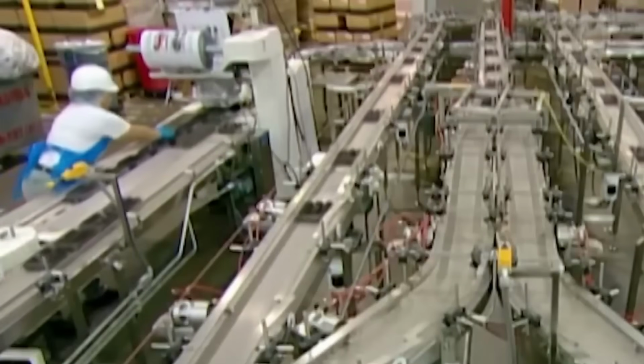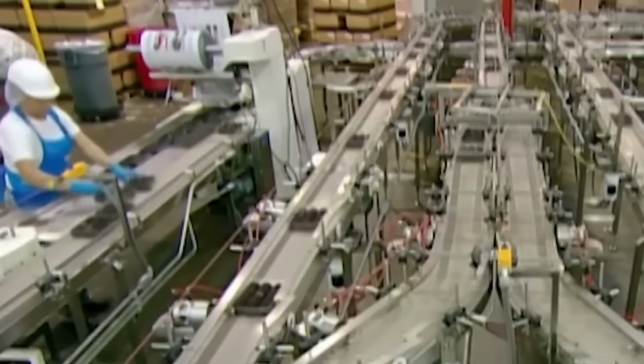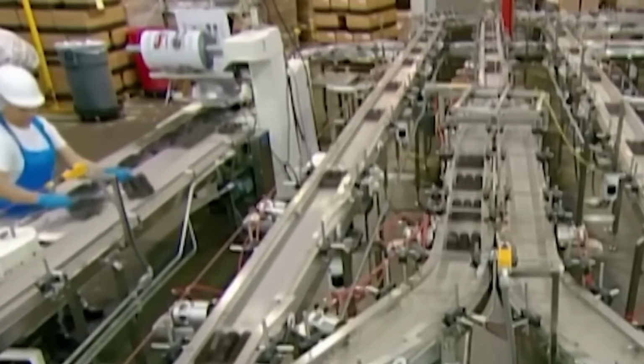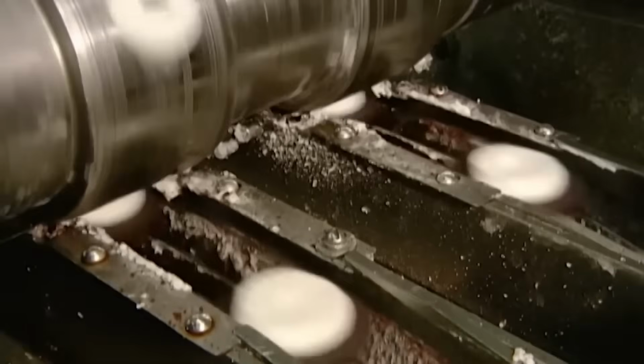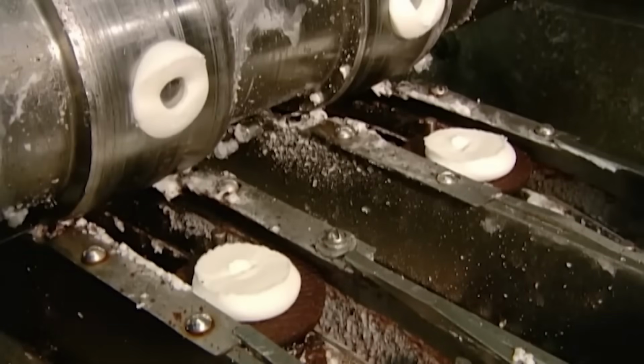The newly assembled Oreo cookies are then conveyed forward to undergo another round of quality inspection. At this stage, high-speed vision systems again scan for defects. These include cracked or broken wafers, misaligned sandwiches, off-center cream, or excess filling that has oozed out past the edges.